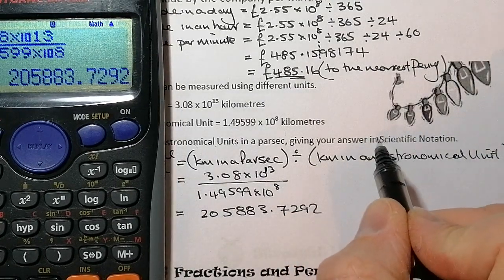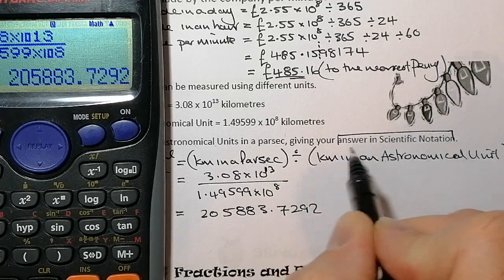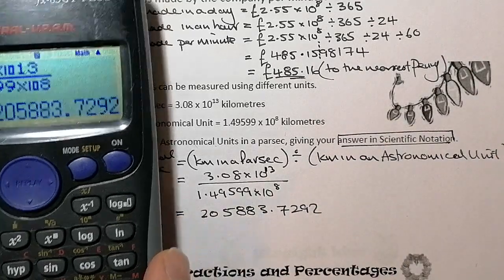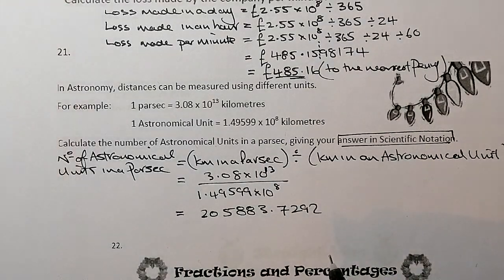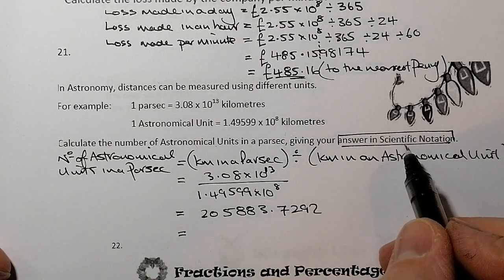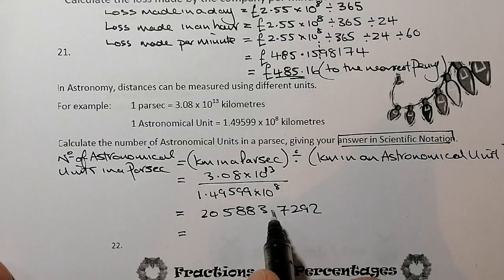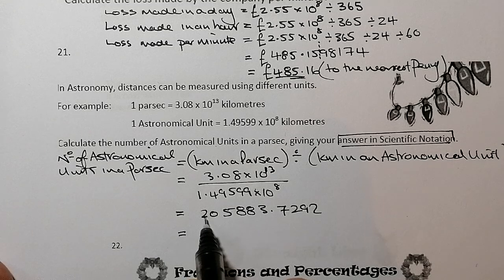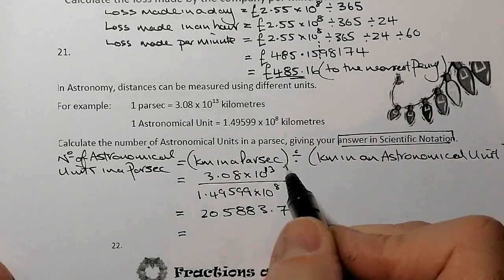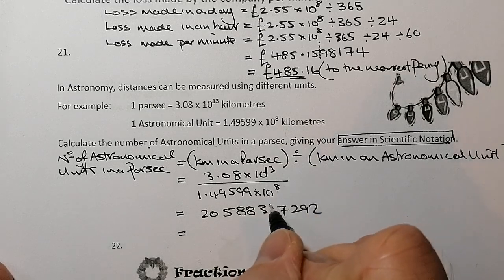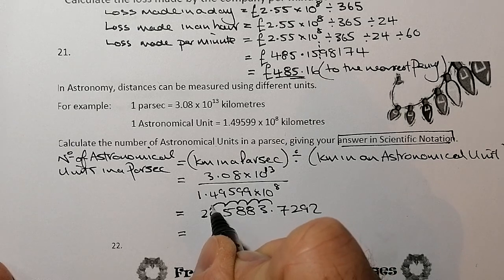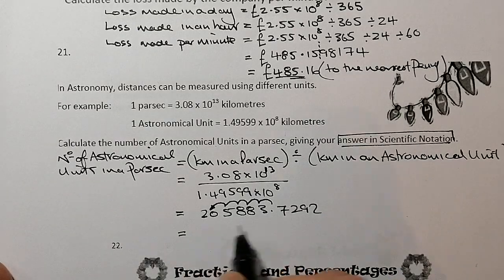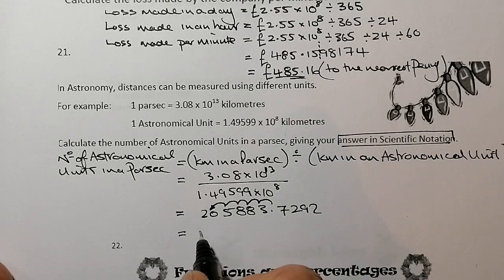Go back to the question and remember it says give the answer in scientific notation. So I'm going to change that to times 10 to the power of something. When I get it into scientific notation, sometimes called standard form, I need the decimal point to sit between the first and the second number. So I work out how far I have to move it to the left to get it in there: 1, 2, 3, 4, 5. I'm going to place the decimal point in there, but I'm not going to have two decimal points in that answer, so I'll rewrite it.